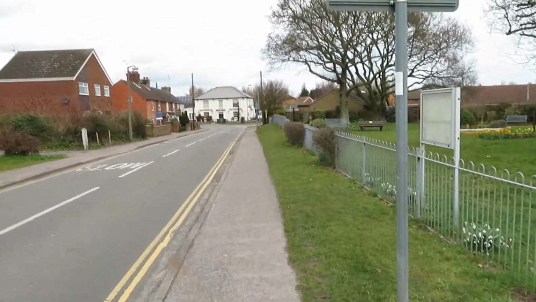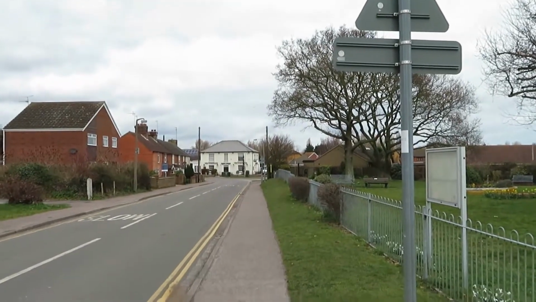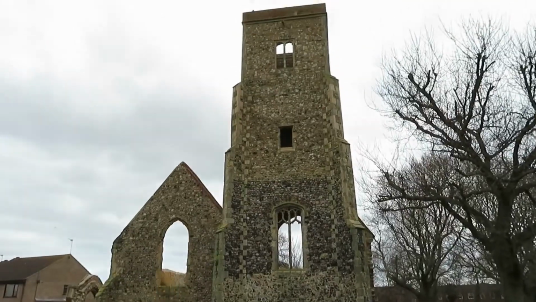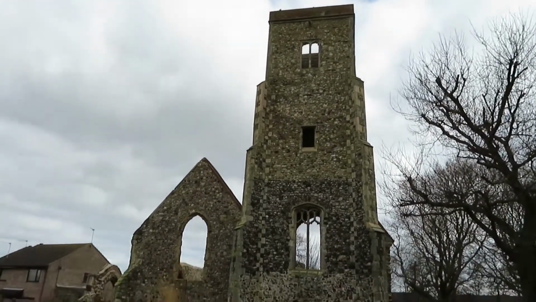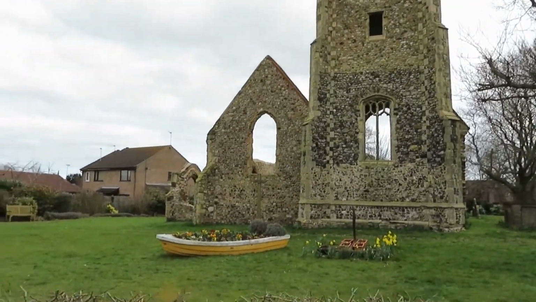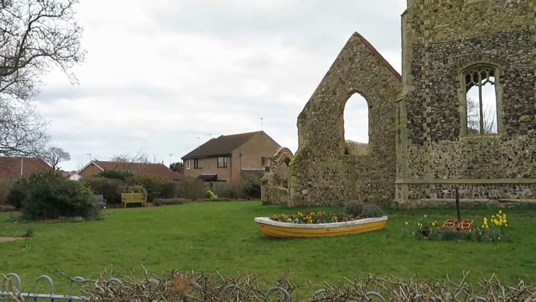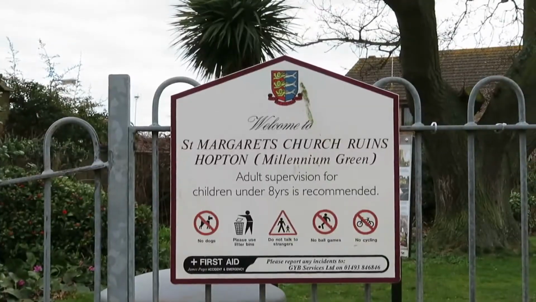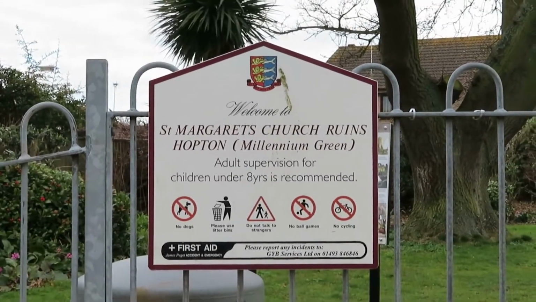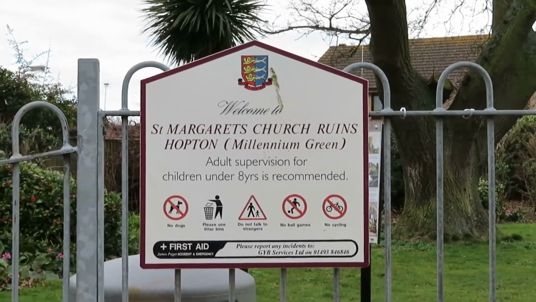And I go to the corner and turn right, towards the Holiday Village. That was St Margaret's Church ruins in Hopton.